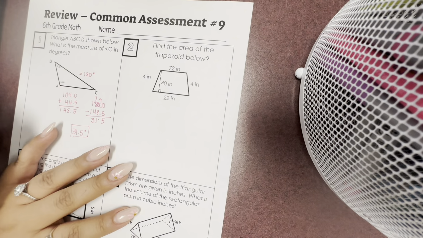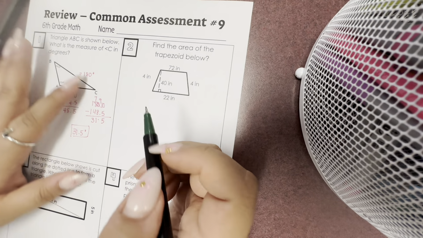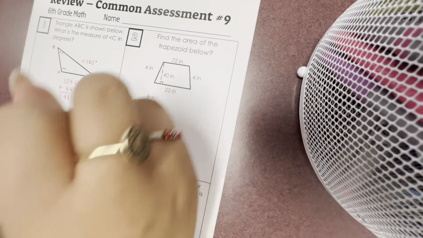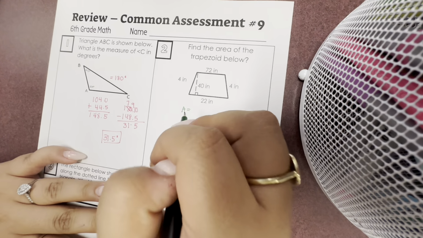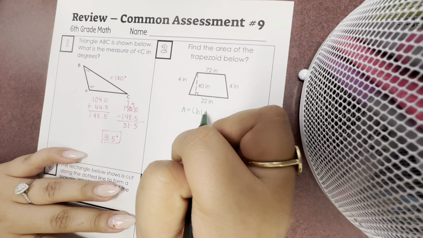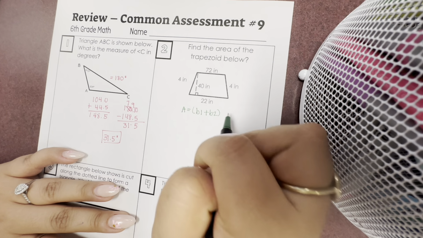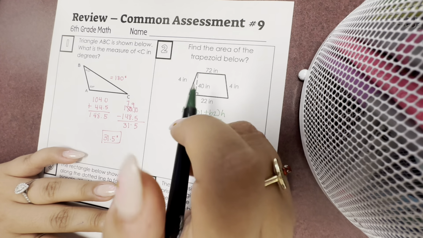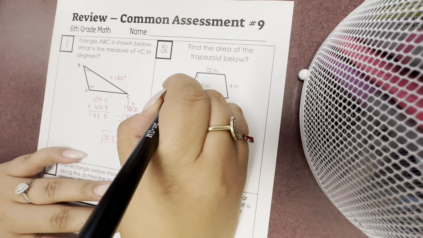All right, this next shape is a trapezoid. So what do I know about trapezoids? I know that to find the area, area equals base 1 plus base 2 times the height divided by 2. So there's extra information that they're giving me here, and that is the 4s.